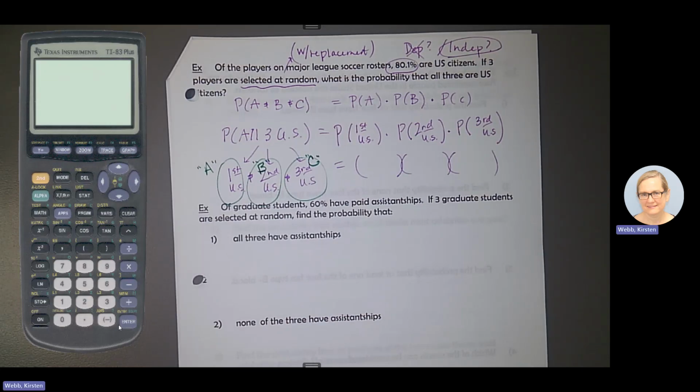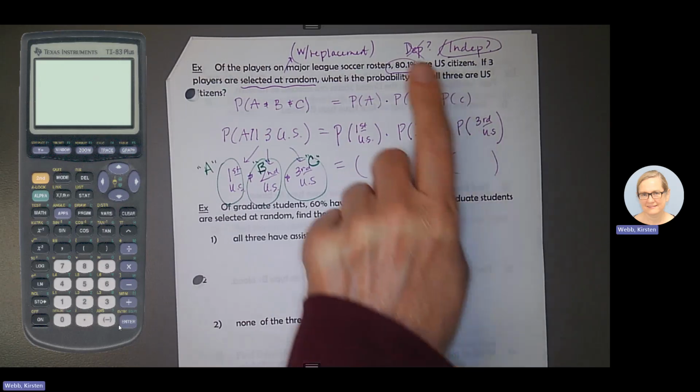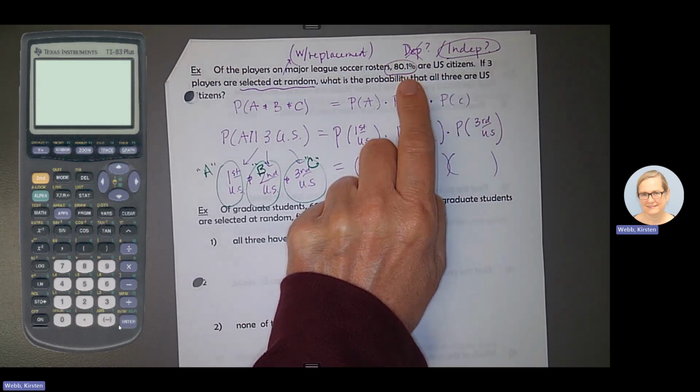So what do you think? If we had this list of all of the Major League Soccer players and we randomly selected one, what is the probability we pick a US citizen? We don't have many numbers to work with, do we? Think we could do anything with that 80.1?